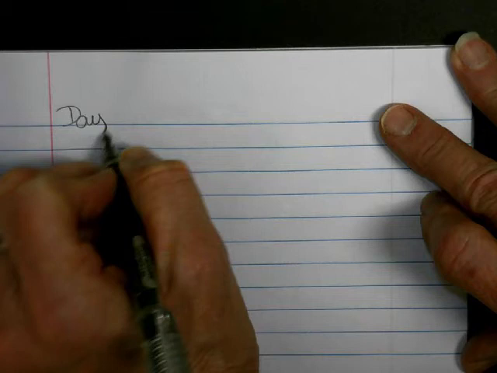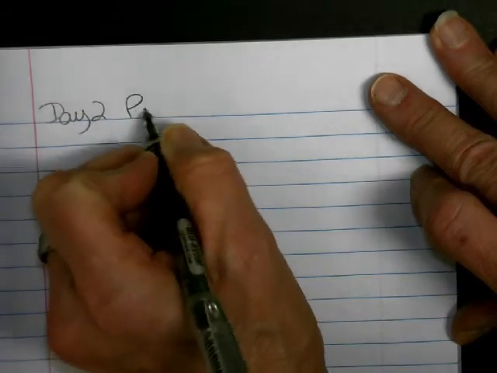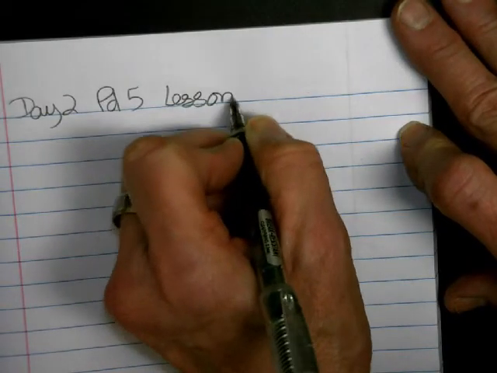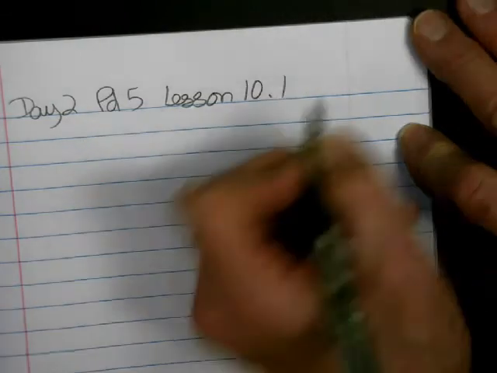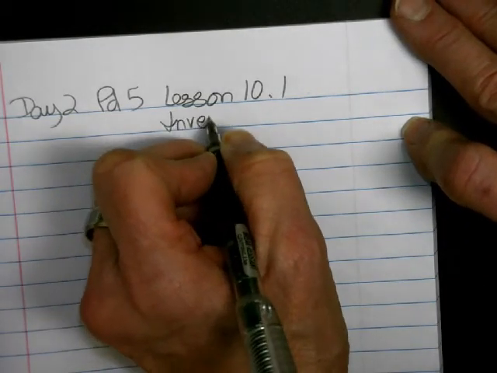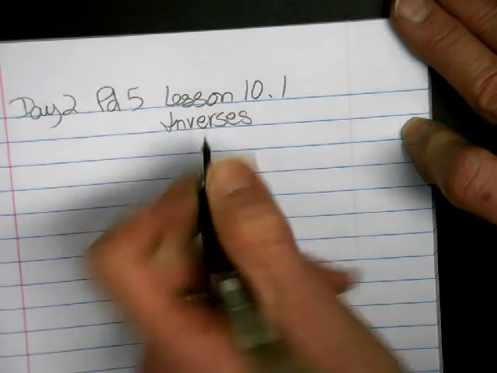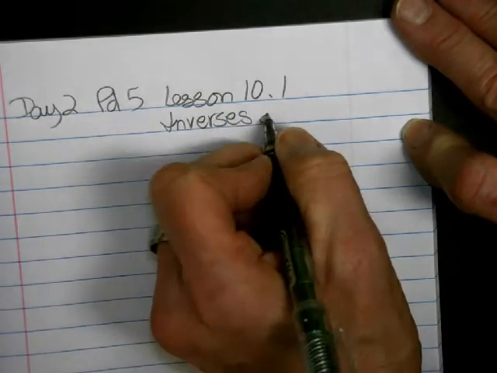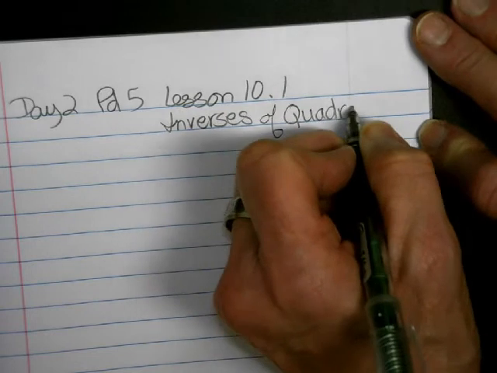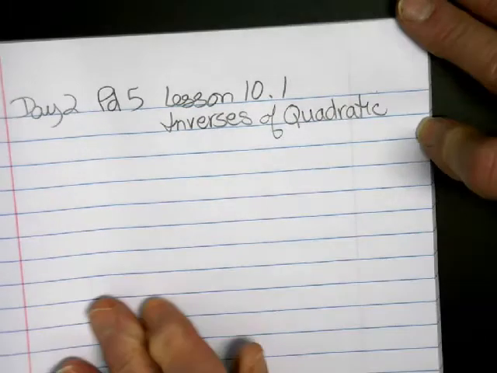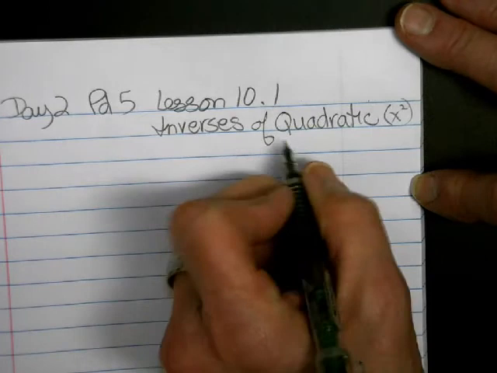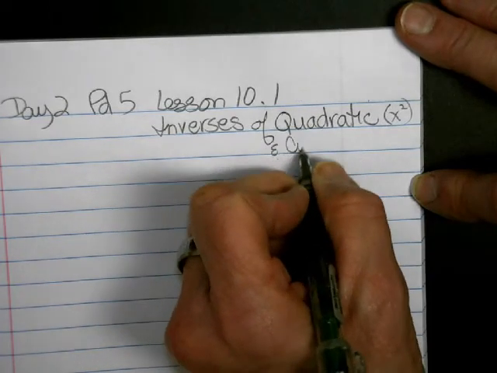So this is day 2, period 5. Lesson 10.1. And what are we doing? Finding inverses. That's when we switch the x and the y value of quadratic functions, which are the x squared functions and all their transformations, and cubic.